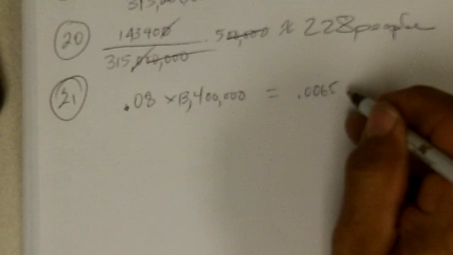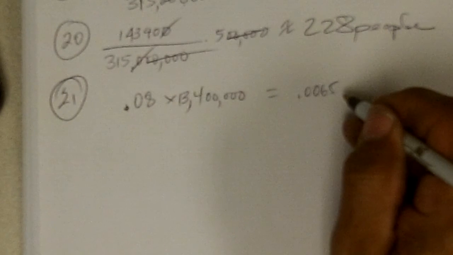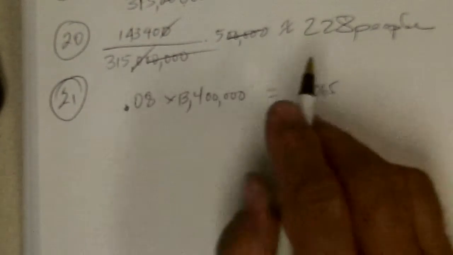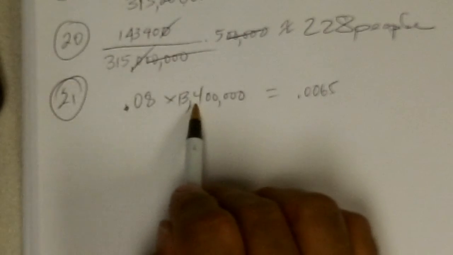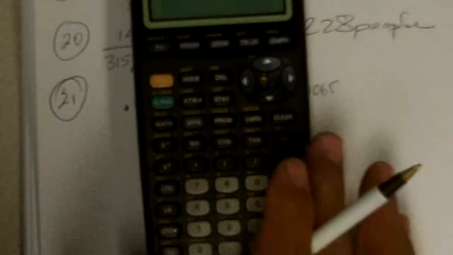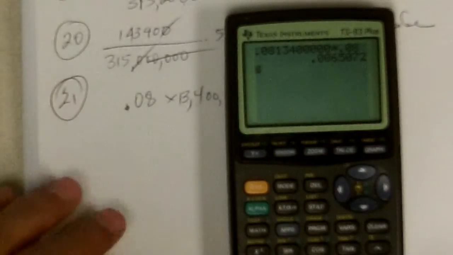How many people in this bracket are expected to die in a year? 0.08 times this. How did I get that? Oh, I had some other stuff in here. Clear.